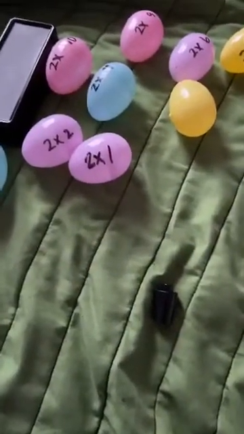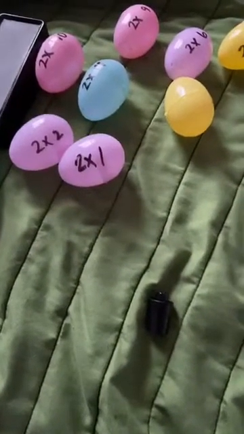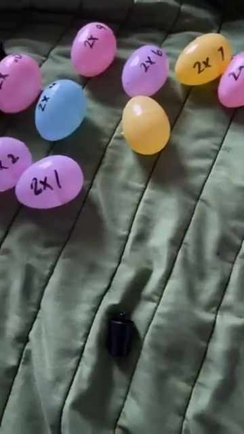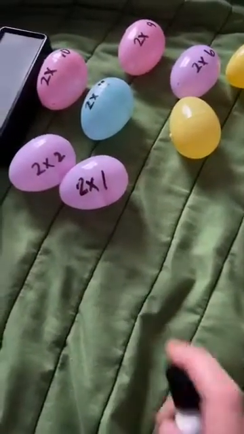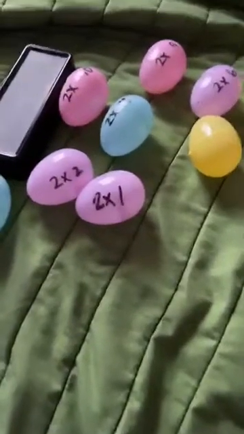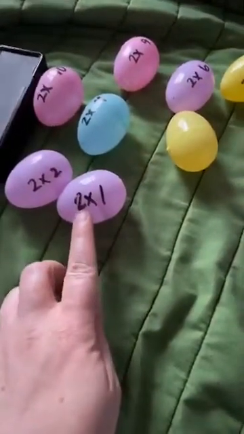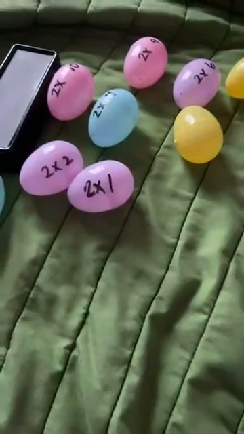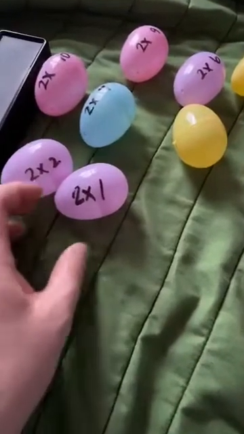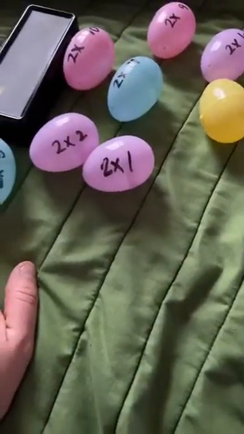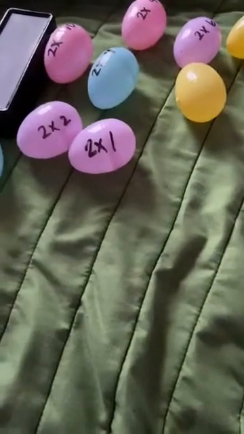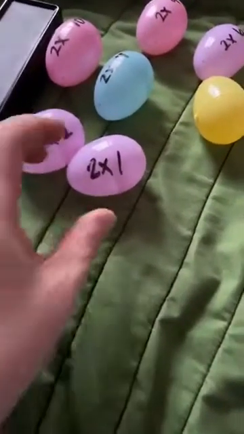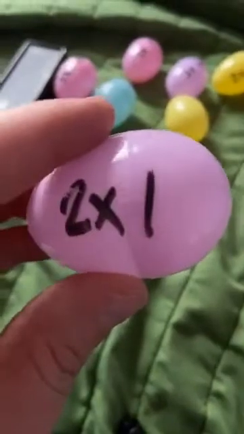Wait a minute. You see multiplication facts on them? You are so right, my friends. I want you to make your own multiplication game. Okay, so here's how this works. You're going to write on the outside of your Easter eggs, and you're going to write 2 times 1. Okay, then what you're going to do is you are going to hide these Easter eggs around your house or outside. It's supposed to be really nice today. And then go around, hide these eggs, and find one and pick it up.